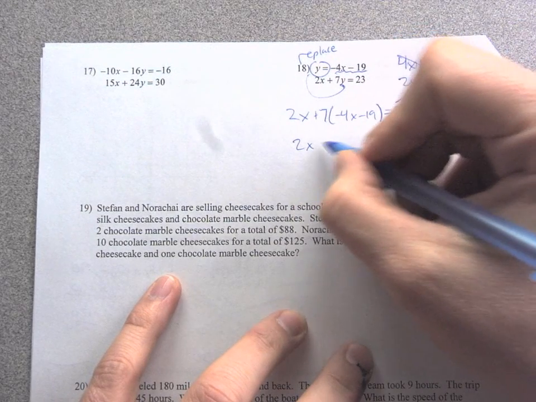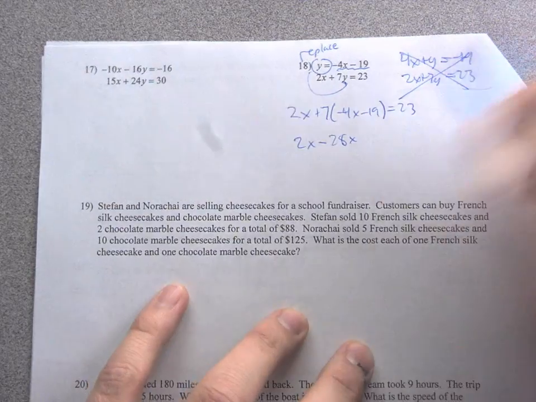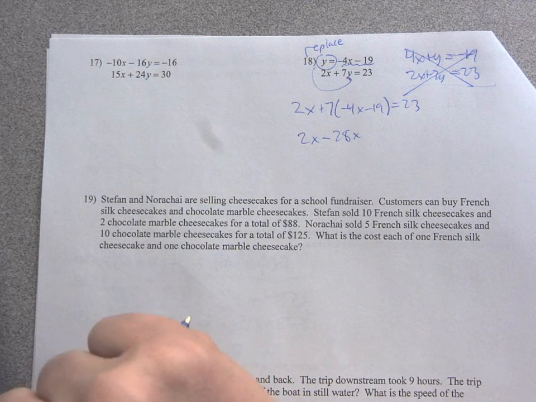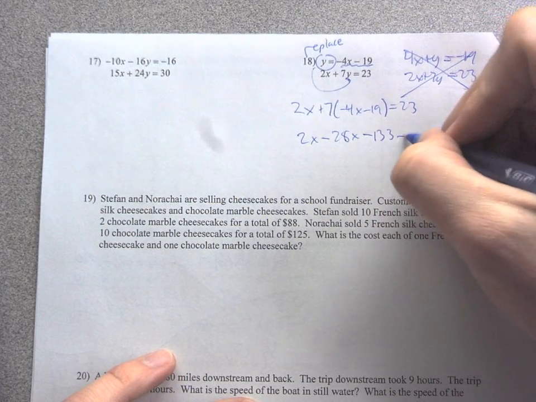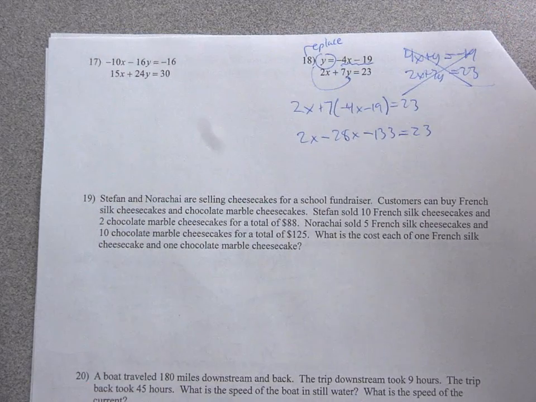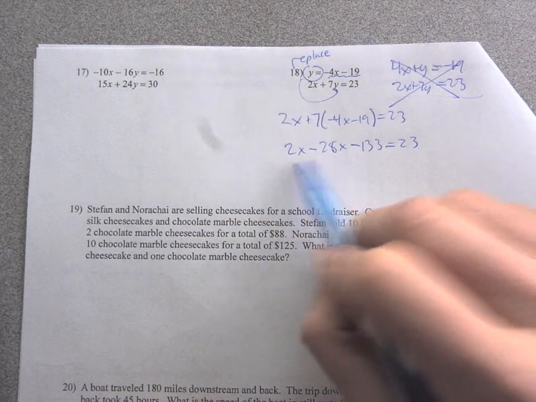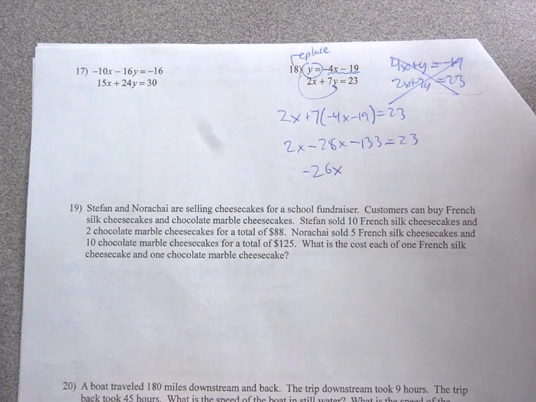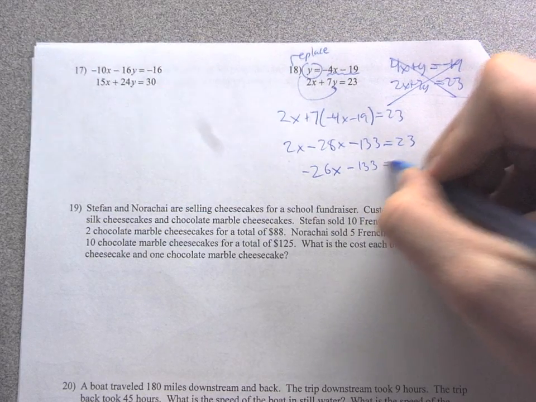Okay, so 2x, distributing the 7, I get a negative 28x, and then 7 times negative 19 is a little too big for me, so I'm going to need some help there. So that's negative 133, and then that equals 23. Okay, combine the like terms here. So 2x and negative 28x is going to give me a negative 26x. Okay, I got negative 26x minus 133 equals 23.